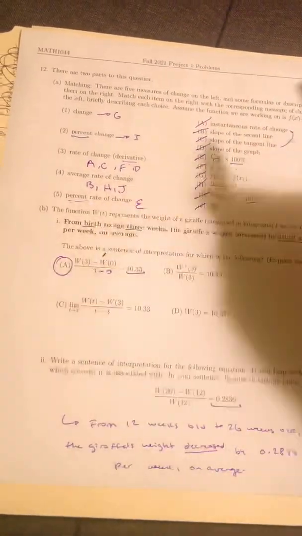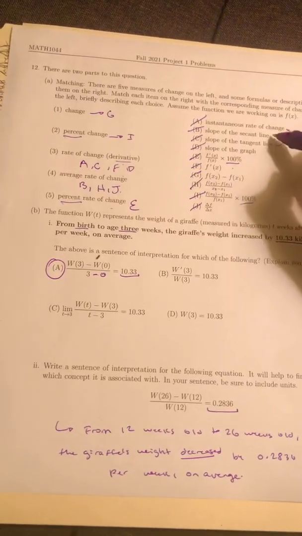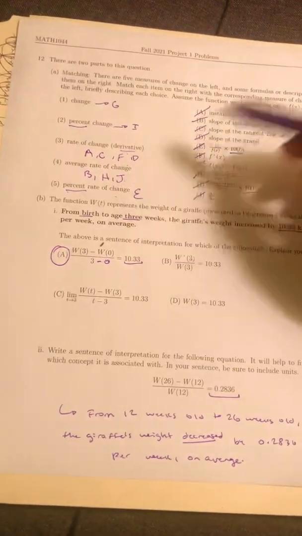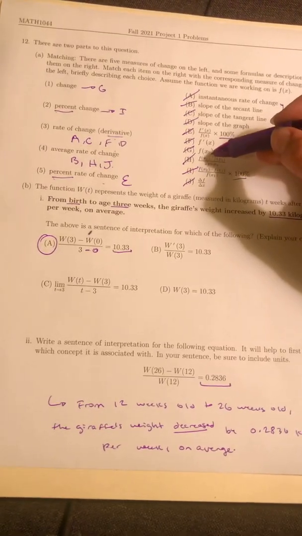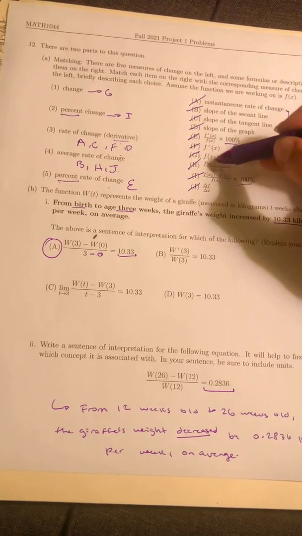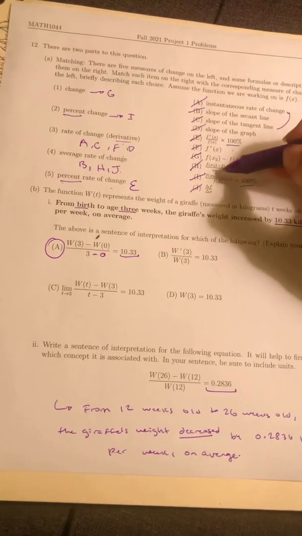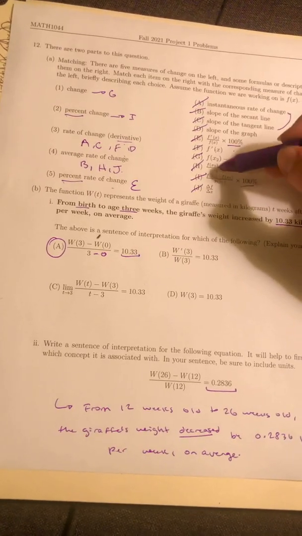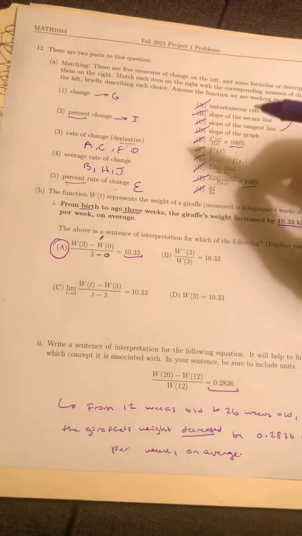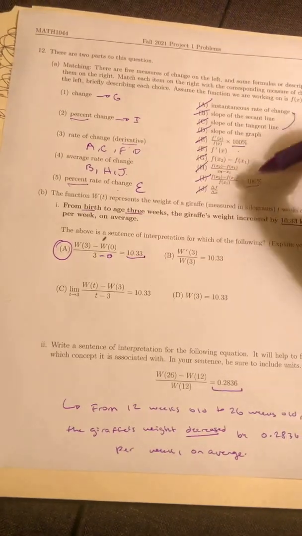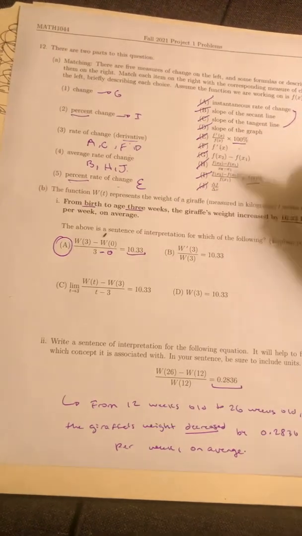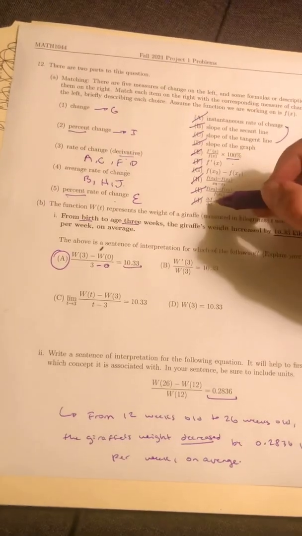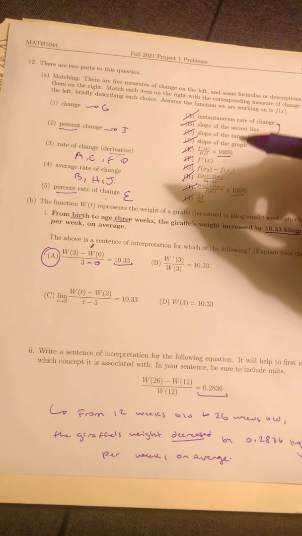And then for average rate of change, that goes with B, which is slope of the secant line, and H, which is the f of x2 minus f of x1, so those are the rates of those values, and then divided by just the new value minus old. And then also J, which is delta f over delta x, and delta is like change in or difference in, so difference in f divided by difference in x.